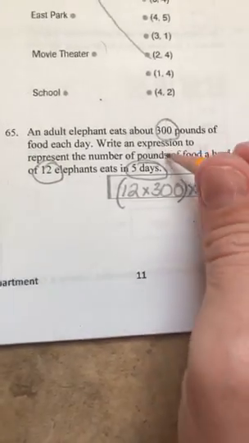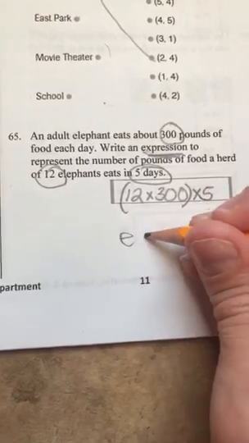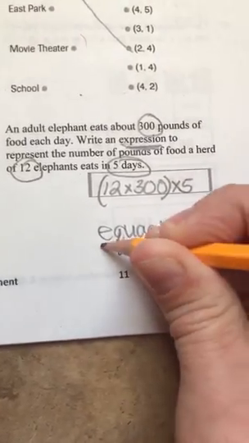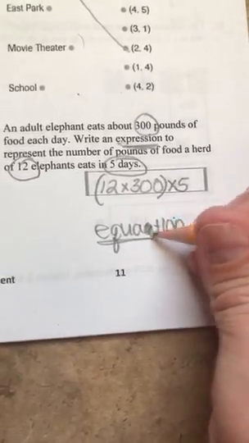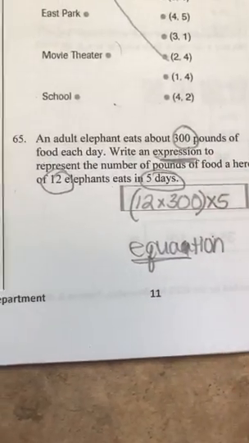Now notice that it says to write an expression. No equal sign. If I want an equal sign, it would be called an equation, because an equation has like that root word of equals in it. Whoops. And you wouldn't write 2 A's. But anyways, equation, this is an expression, so I don't need to solve it whatsoever.